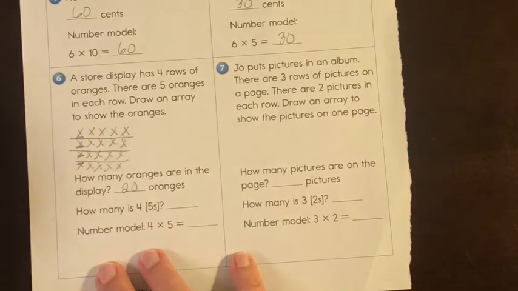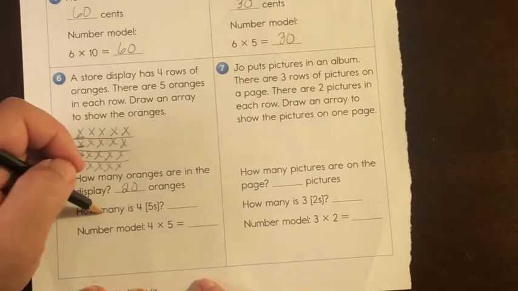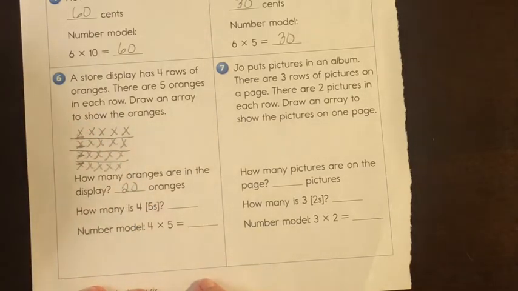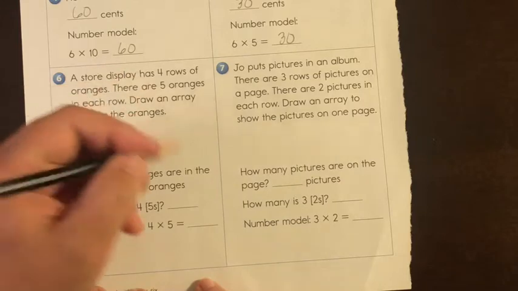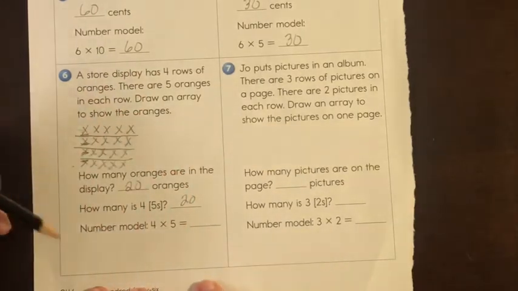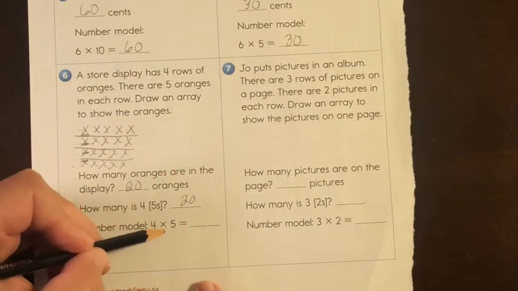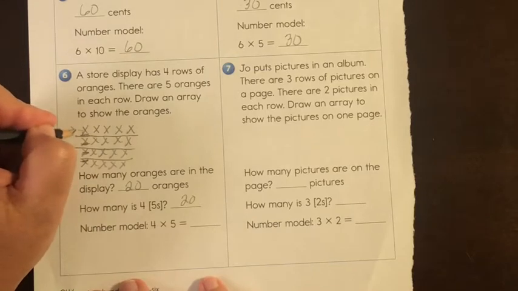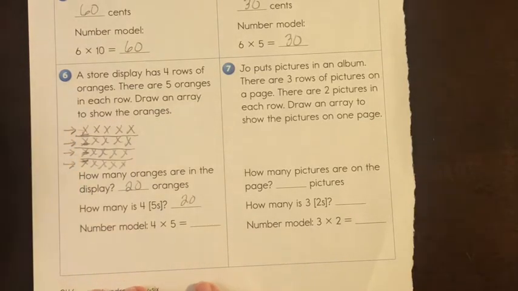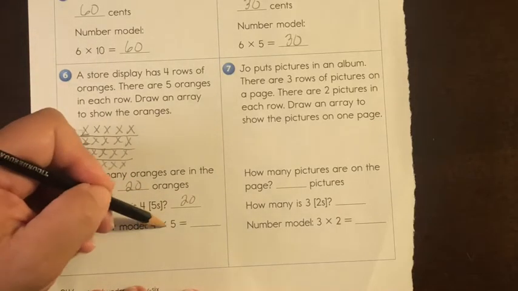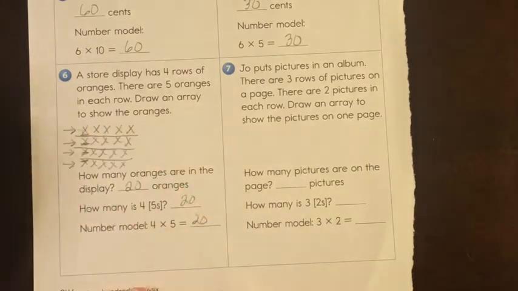There are 20 oranges. How many is 4 sets of 5s? How many is that? 1 set, 2 set, 3 set, 4 set. So how many is there? 20. And then our number model is 4 times 5. It's because you're counting by row times how many in each row. So 4 times 5 is 20.